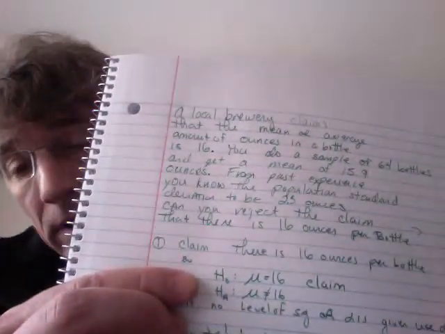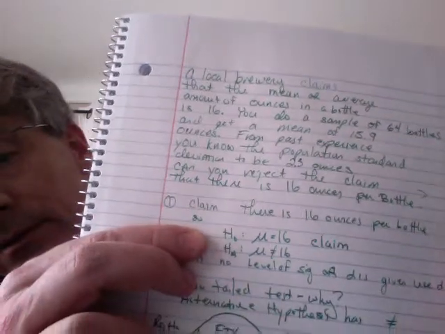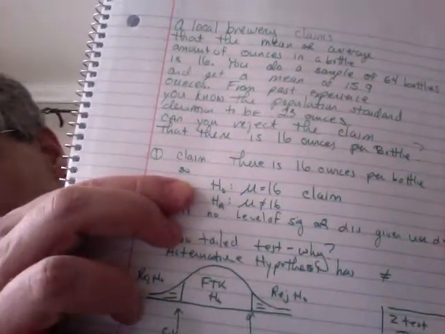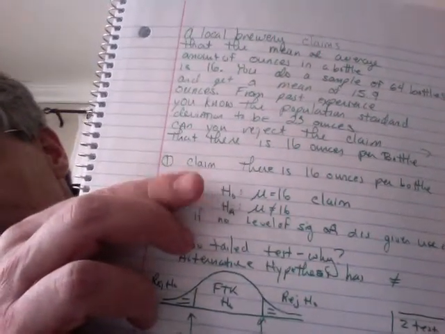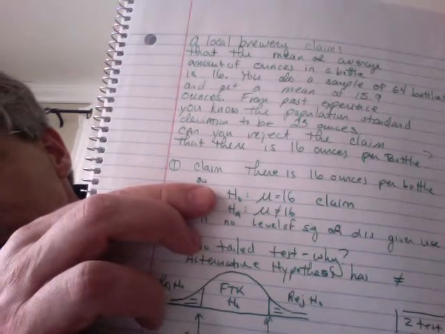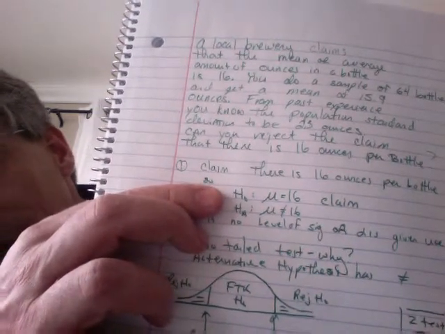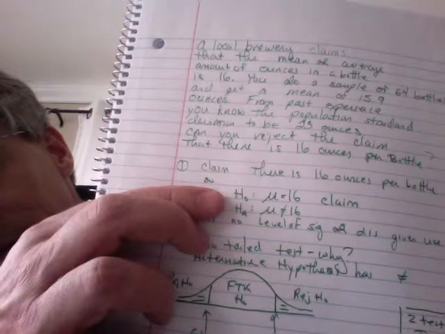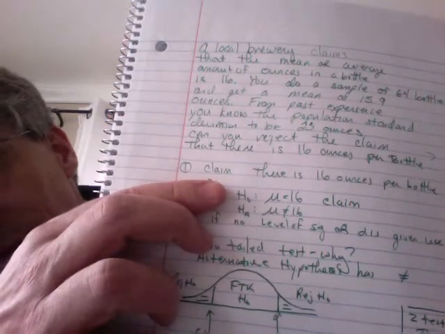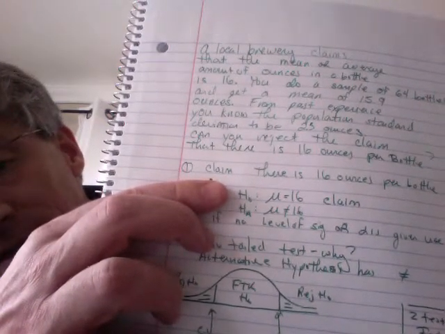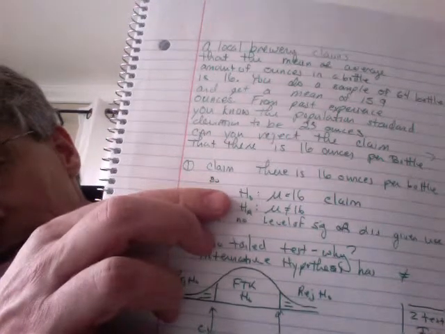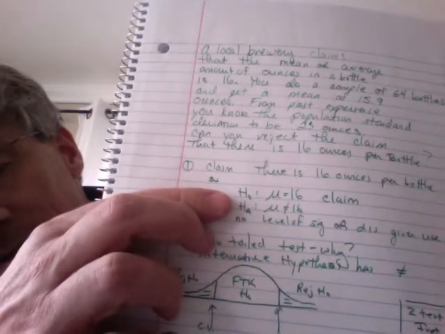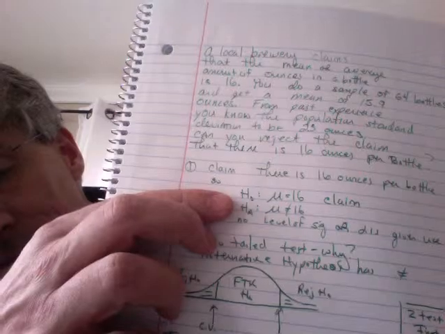In our statement, for the bottle, it says it is equal to 16 ounces. So if you look at our null and our alternative, right here, H sub 0 stands for the null, and H sub A stands for the alternative. The null will be the mean is equal to 16. That's our claim. And the alternative is that the mean is not equal to 16.